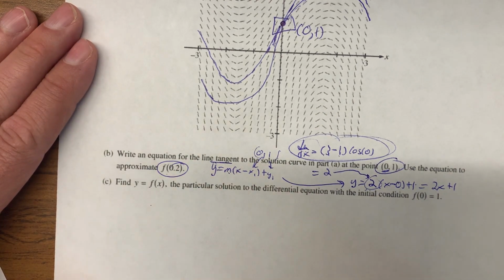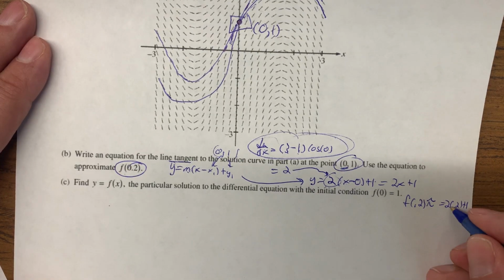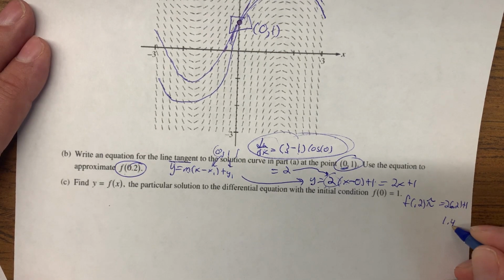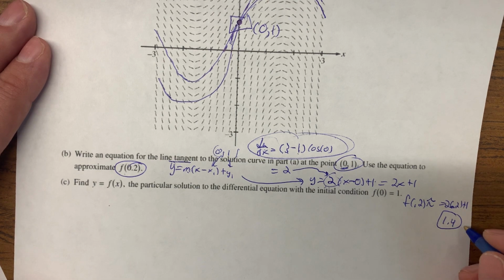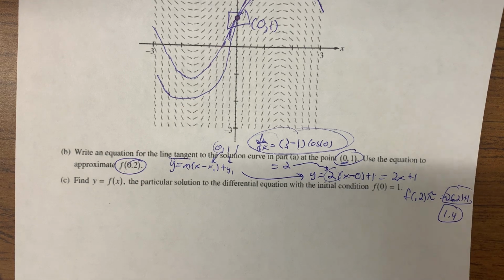Use it to approximate f of 0.2. So f of 0.2 is approximately equal to 2 times 0.2 plus 1. You can leave it like that, or if you want, you can say this is 1.4. 2 times 0.2 is 0.4, 1 plus 0.4 is 1.4. Great. But if you leave it like this, this gets you full credit.